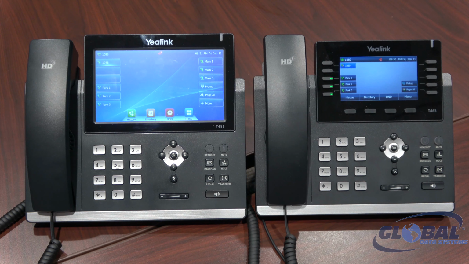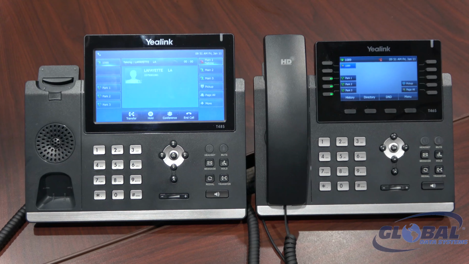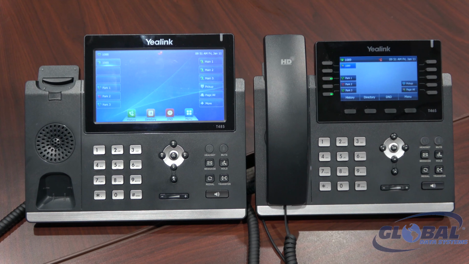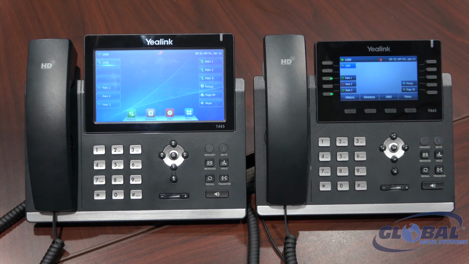Call park. Call park is a system-wide function that allows you to place a call on park and allowing any phone to pick up. I answer a main incoming call, and I can choose any one of the unused park keys. This will cause the line to blink on every phone, allowing any phone in your facility to retrieve that call.